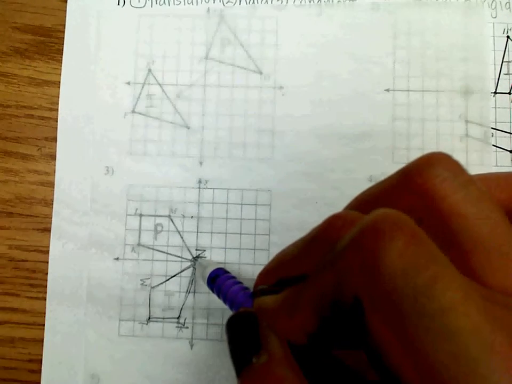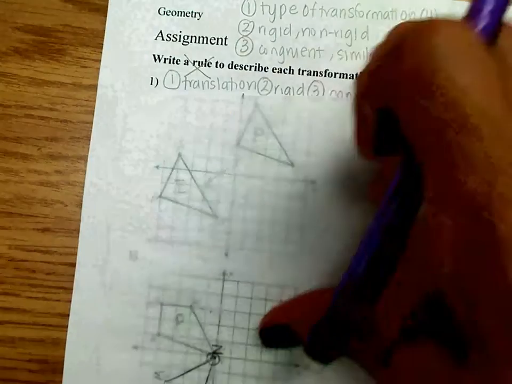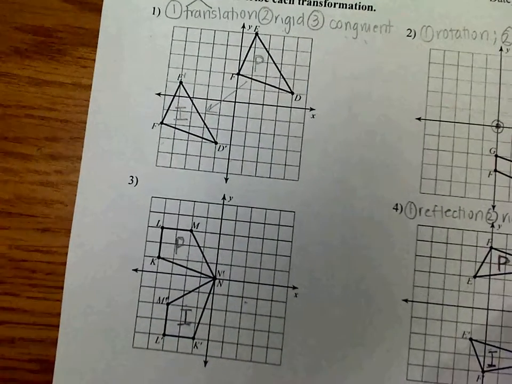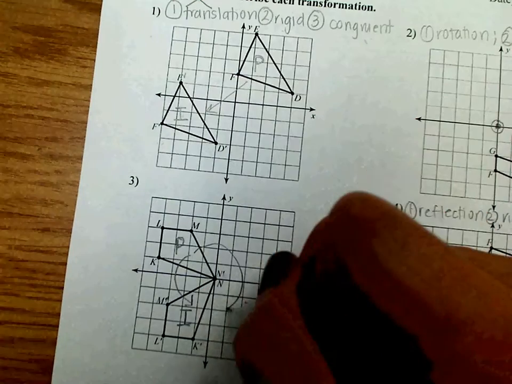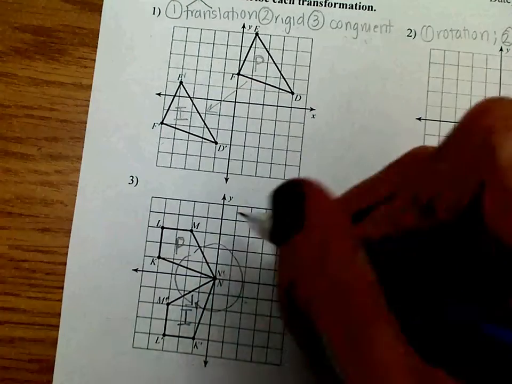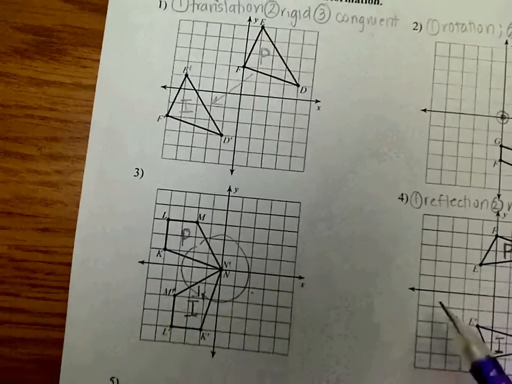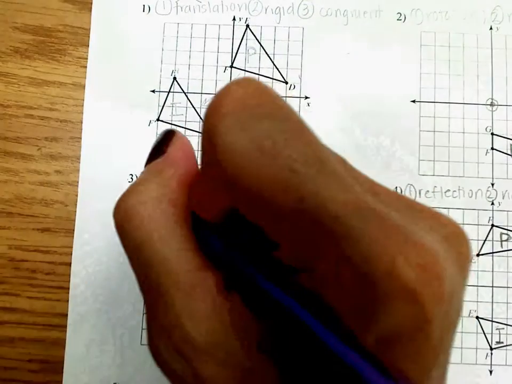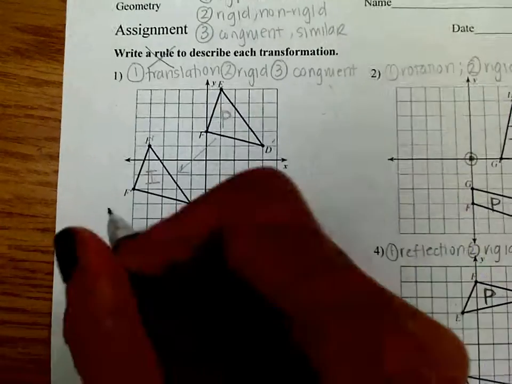So what's our answer here? What type of transformation has taken place from the pre-image to the image? I went from here to here, or you can go all the way around this way as well. But it was a circular motion. And which transformation is circular in motion? Rotation. I'm going to write for number 1, based on what I wrote here, it's a type. What's the type of transformation? It's a rotation.